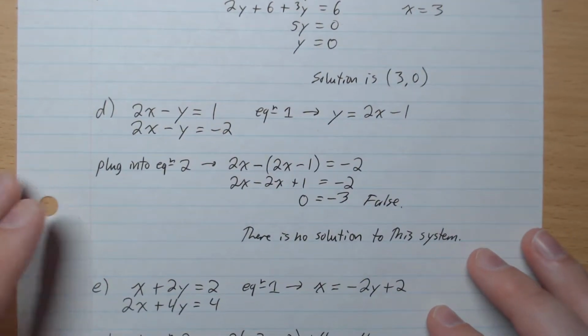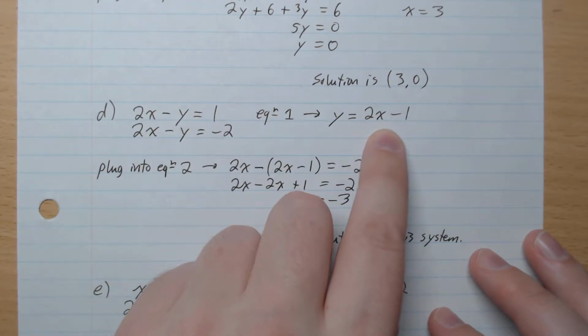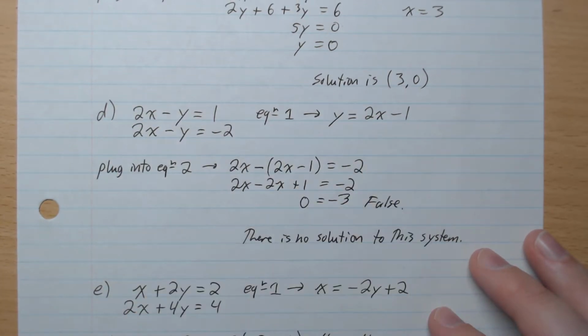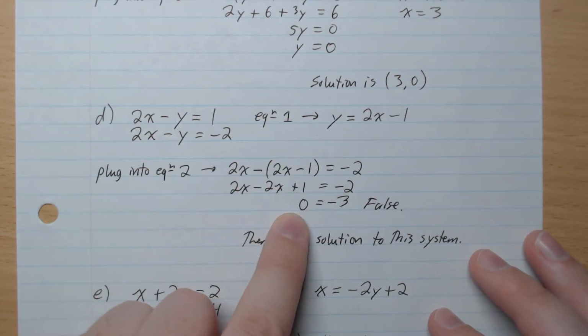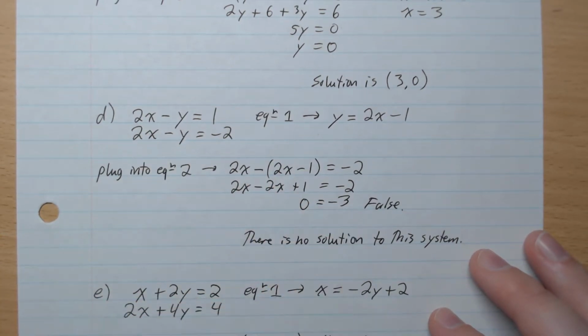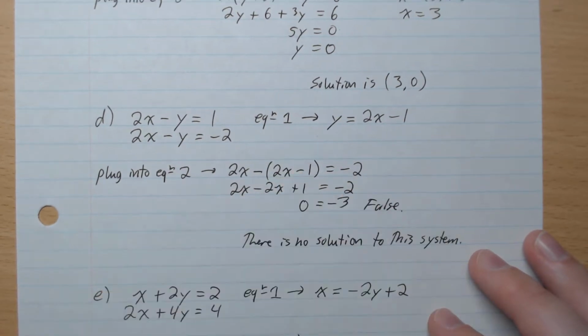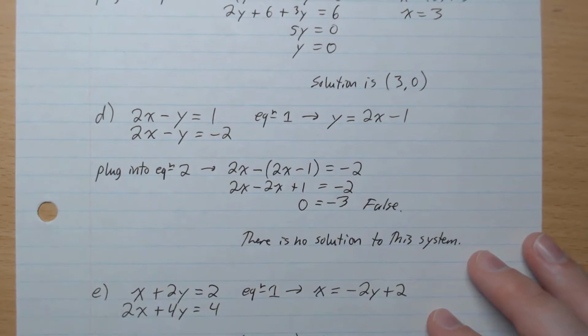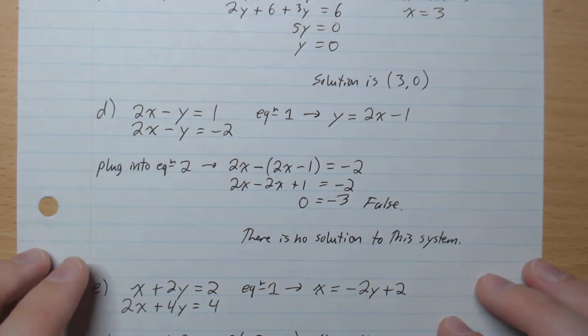Okay, D. So we have equation 1, equation 2. From equation 1, y equals 2x plus -1. We're going to plug that into equation 2. And this brings us to 0 equals -3, like that, right? 2x minus 2x is 0. We can add 1 to both sides, so we have 0 equals -3, which is false. Therefore, there's no solution to this system.